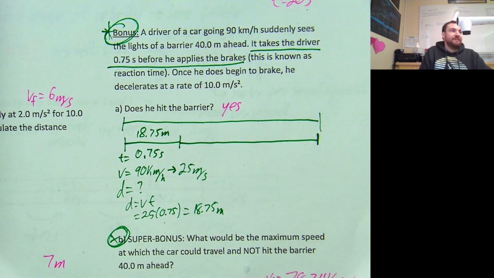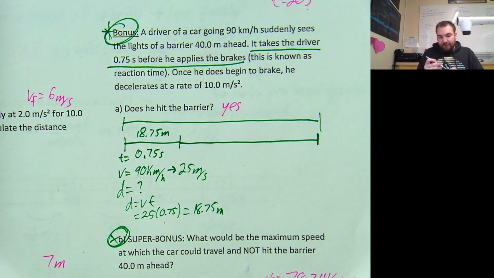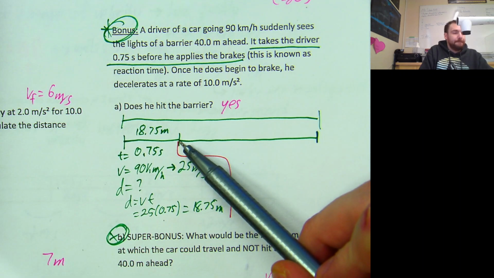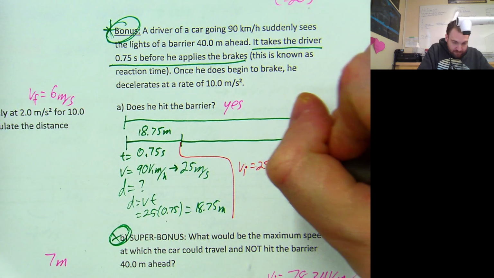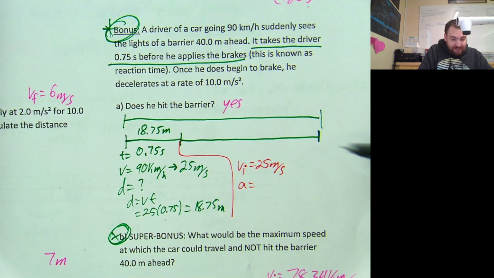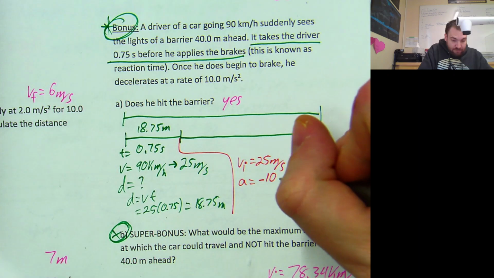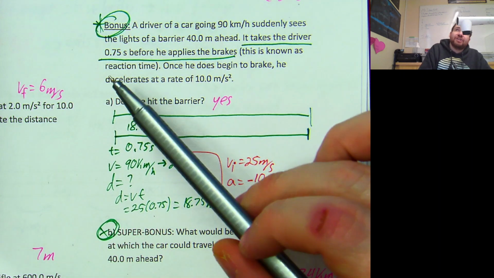I want the entire distance. If that entire distance is bigger than 40 meters, Buddy's toast. What is the initial velocity for this second chunk of the problem? Starting from here, Vi is what? It's that same 25 meters per second. But now we have an acceleration. The acceleration is, thank you, Tristan, -10, which I think is also what Zaid said. -10 meters per second squared. That's this deceleration.